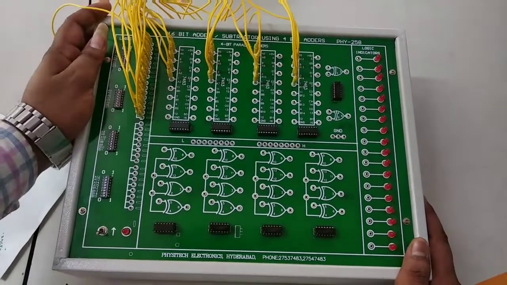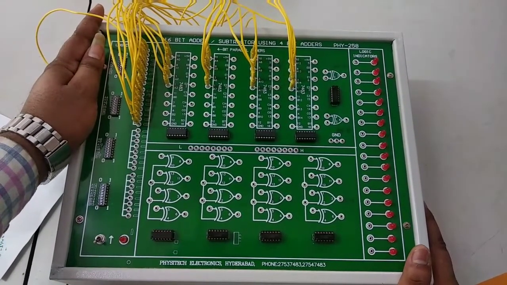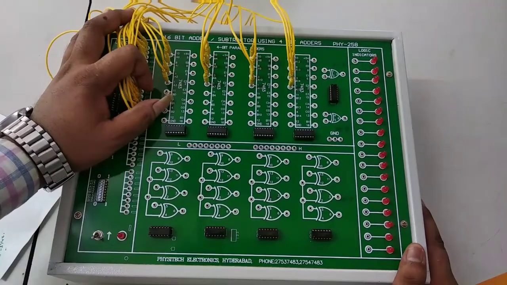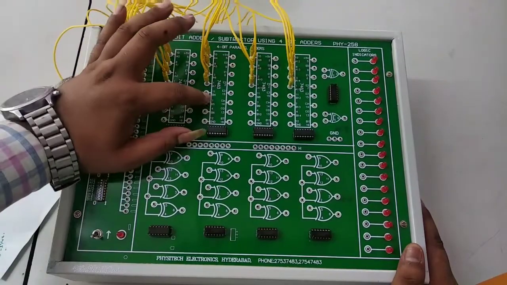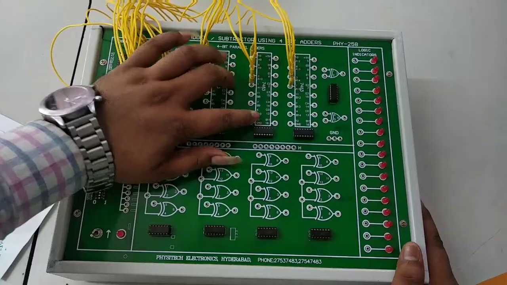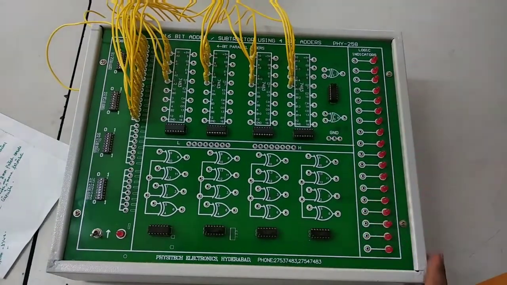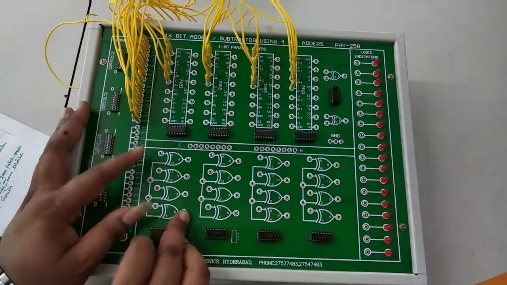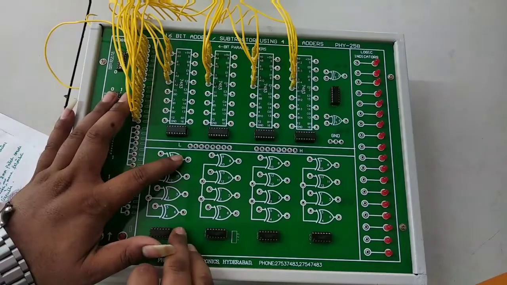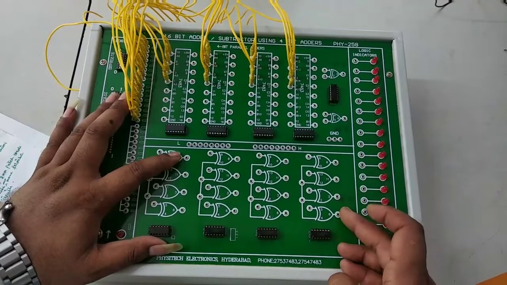After connecting the A data A0 to A15, now enter data B, that is B0 to B15. Looking at the first IC, there is B0, B1, B2 and B3. Here is B4, B5, B6, B7. Then the third IC B8 to B11 and finally B12 to B15. These are also connected to the output of the XOR gate. Here is B0 to B3 and B4 to B7, B8 to B11 and B12 to B15.